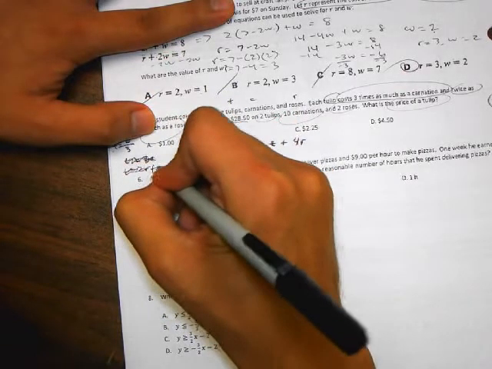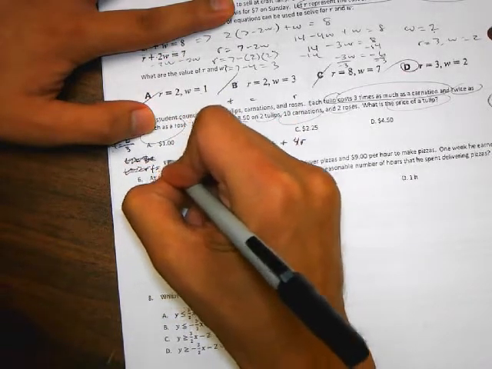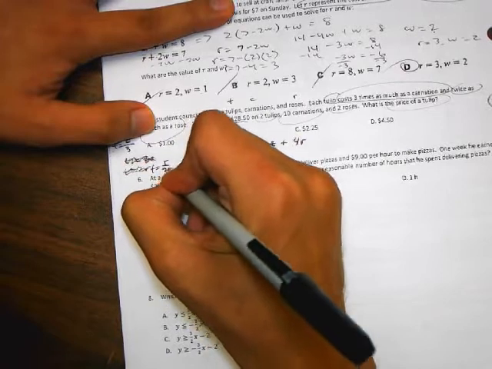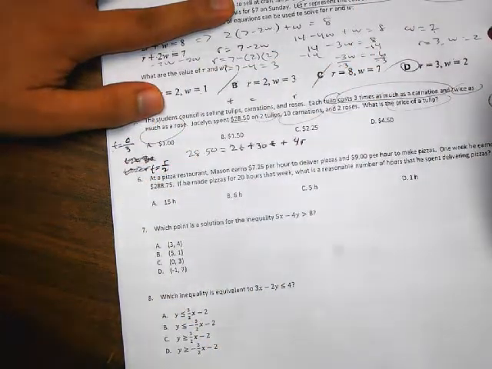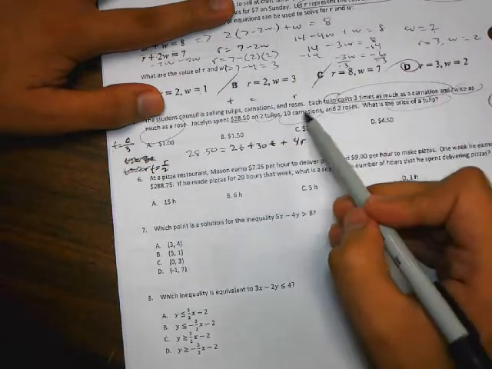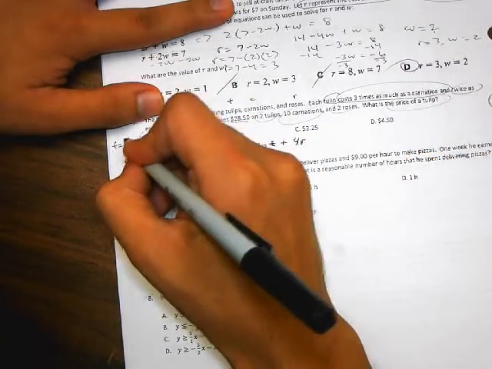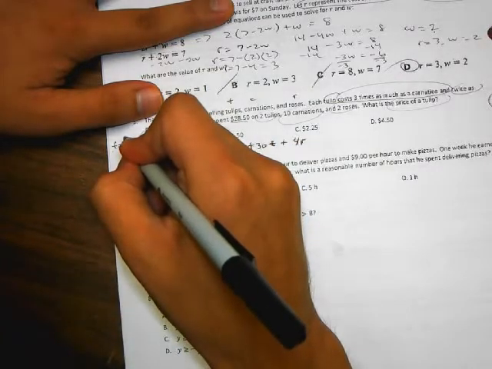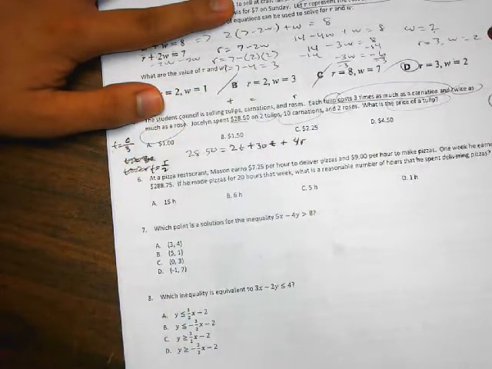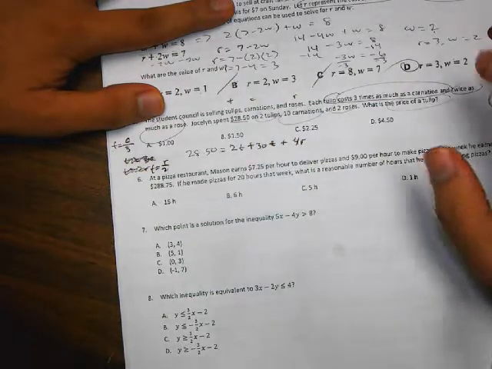For every tulip, sorry, you buy half a rose. It's like you're paying for half a rose. So if you get 10 carnations, then that would mean, let's skip this one for now, guys.